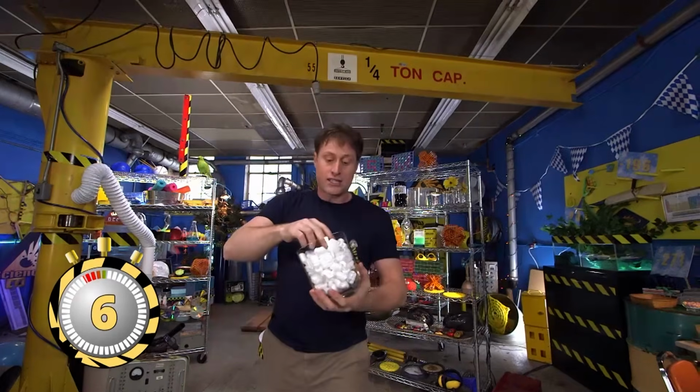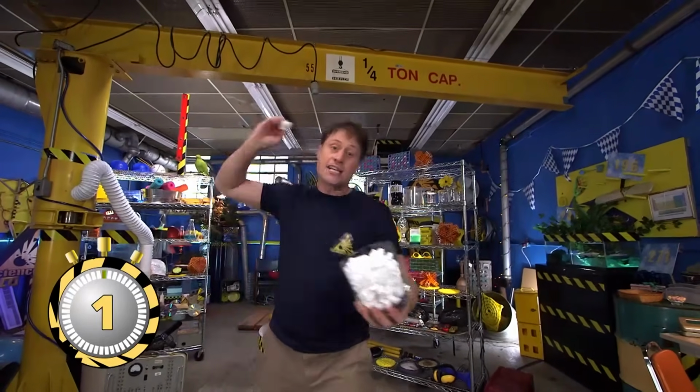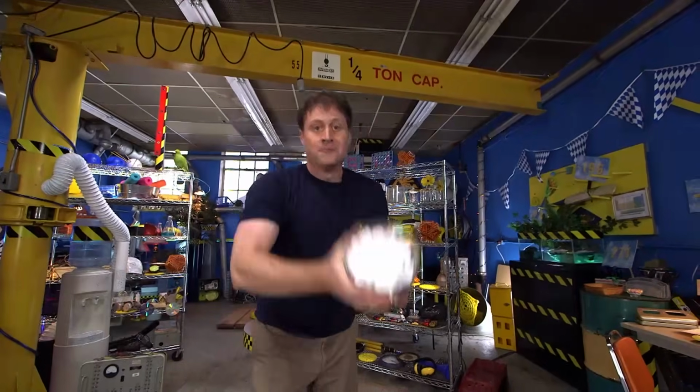So there you go. Newton's first law, an object in motion tends to stay in motion unless it's affected by an external force, such as friction, like air friction. So there you go.